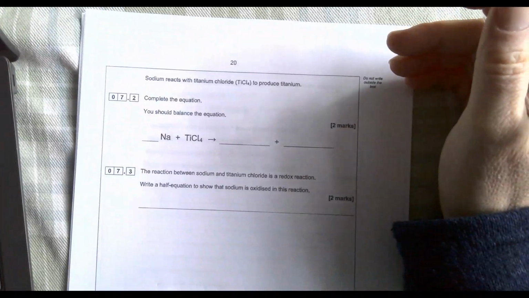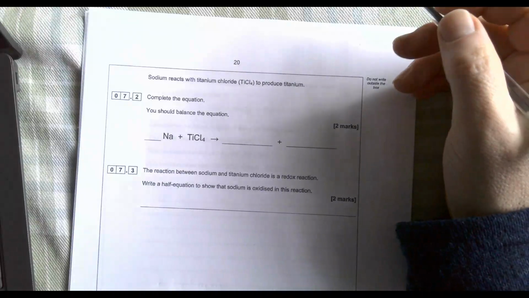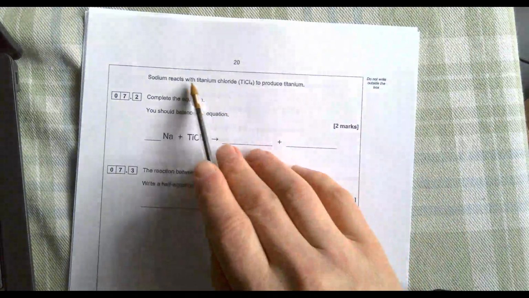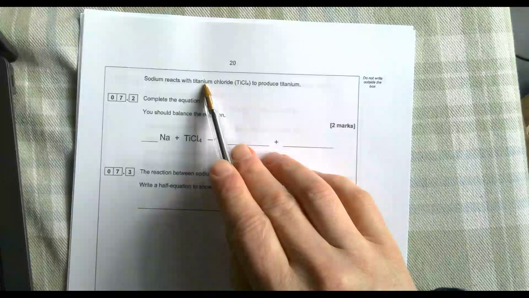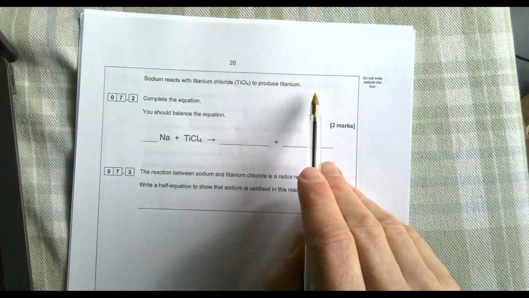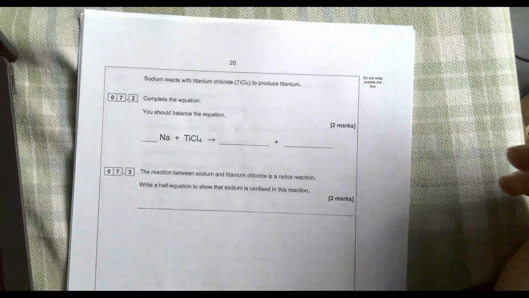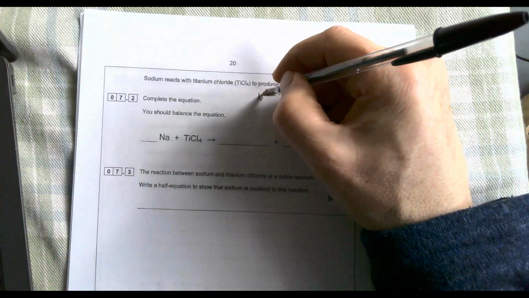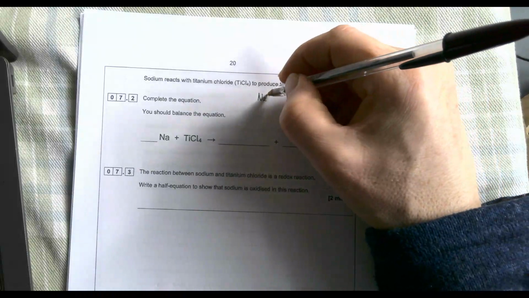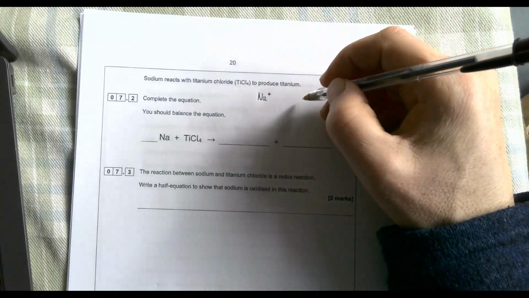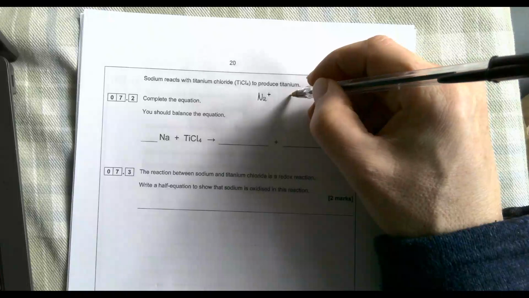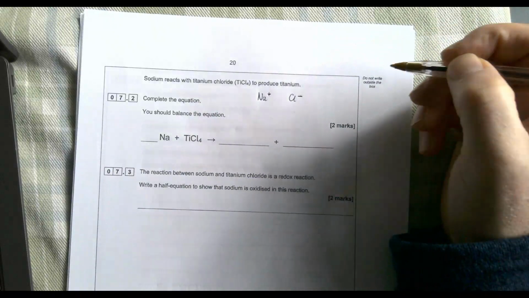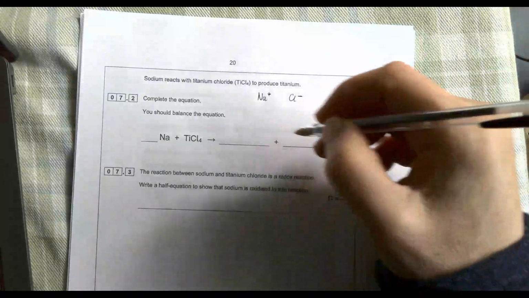And then the next one is simply complete a balanced equation. So this is an example of a displacement reaction because you've got sodium, a highly reactive metal, displacing titanium from titanium chloride, a compound, and that gives you titanium. So that will give you sodium chloride as a product. Now, sodium is in group 1, so it forms a 1 plus ion, and chlorine is in group 7, so chloride is a 1 minus ion. So the formula of sodium chloride, as you know anyway, is NaCl.